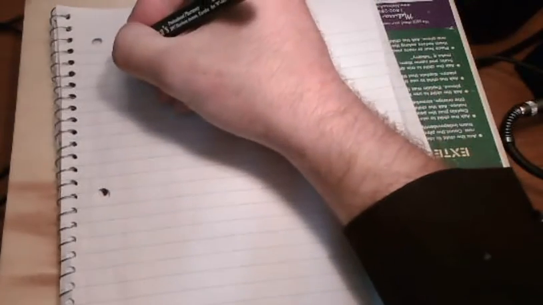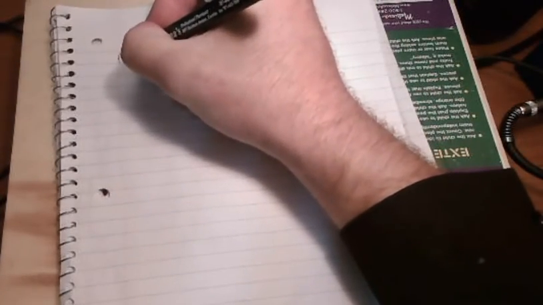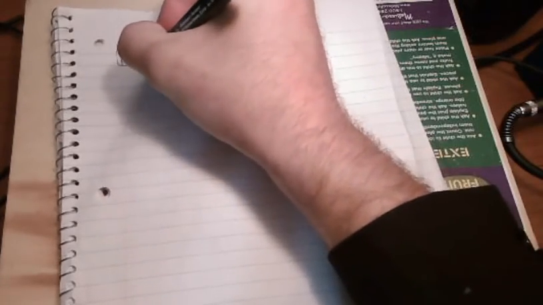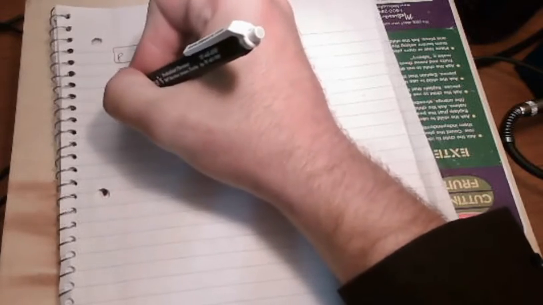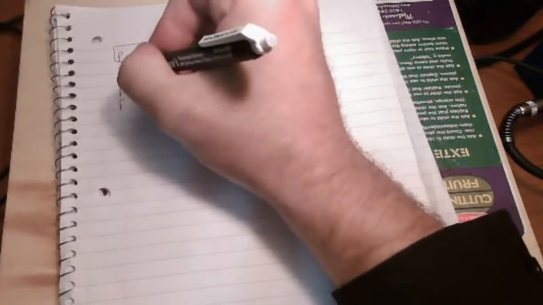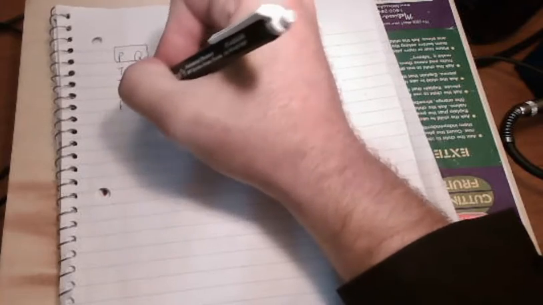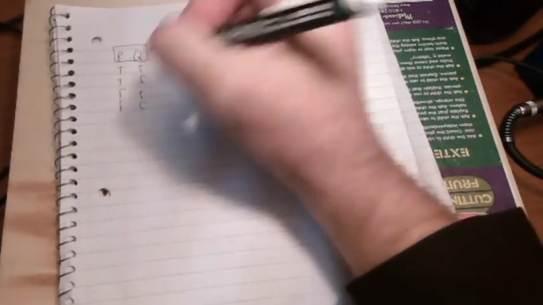But we don't have to do that. There's just the 2 variables, so we can write down those 2 variables right here and do that basic truth table where you go T, T, F, F, T, F, T, F.